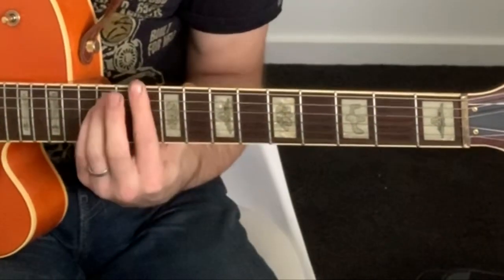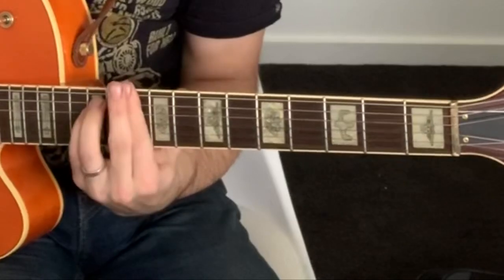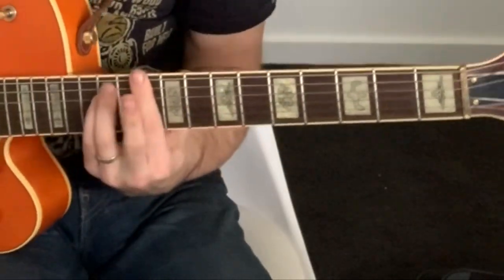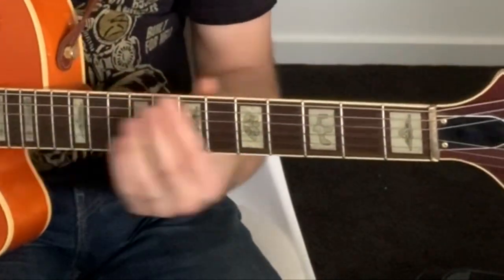So there's our C major, our D minor, 10, 12, 12, 10, 10, 10. Okay, there are our 2 main shapes that we're going to use here. So we've got major, minor. Now instead of going up to the E minor here, why don't we just use an open E minor?